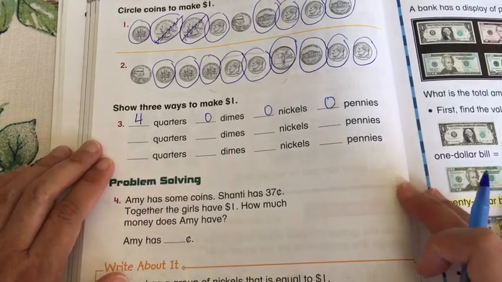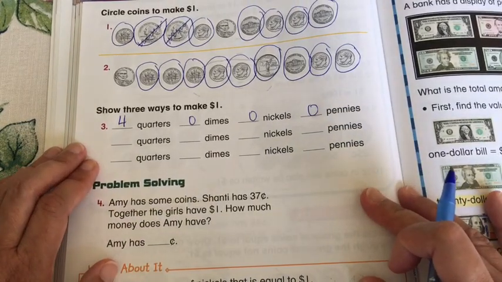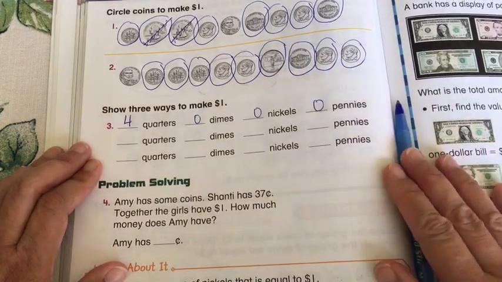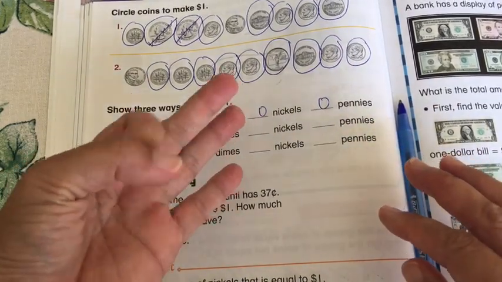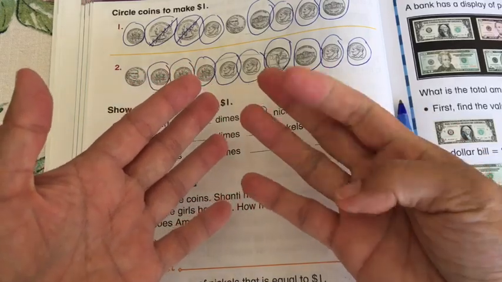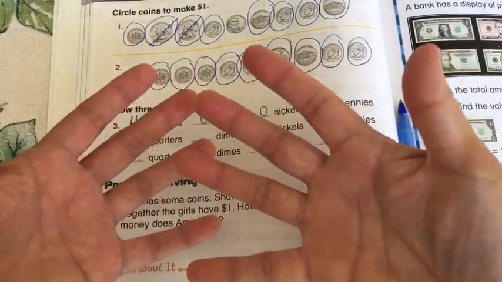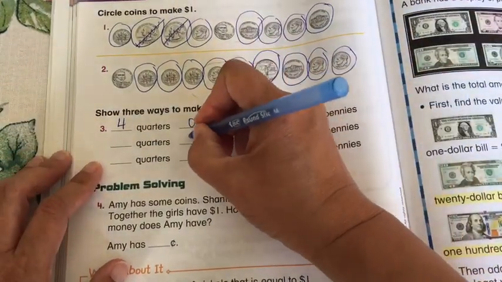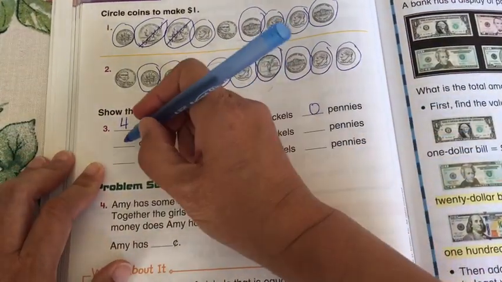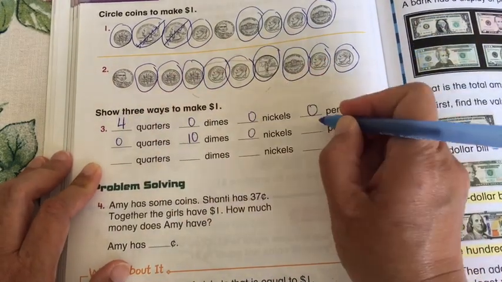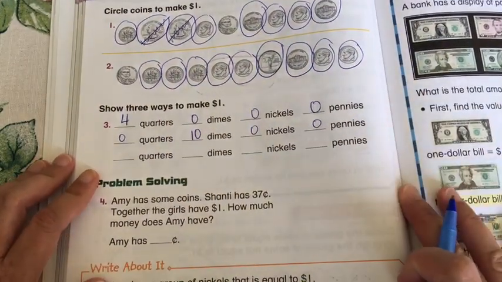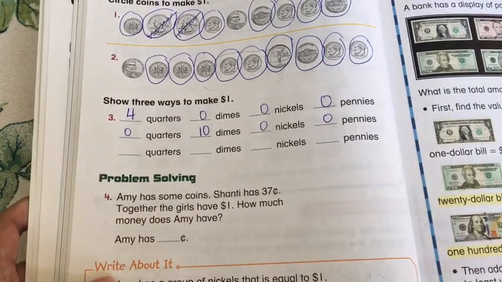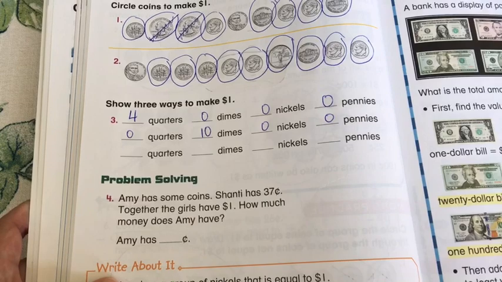The next one that I can think of that's really easy to make $1 is just to use dimes. If I were to count by tens, 10, 20, 30, 40, 50, 60, 70, 80, 90, 100. That means if I have 10 dimes, I've got $1. I'm going to go ahead and write that down. And everything else would be 0. I know I'm picking the simplest, fastest ways. It almost feels like it's cheating, but it's not. They just want 3 ways to make $1.